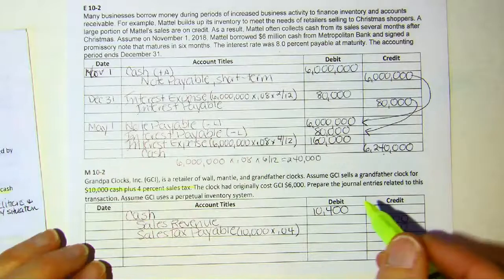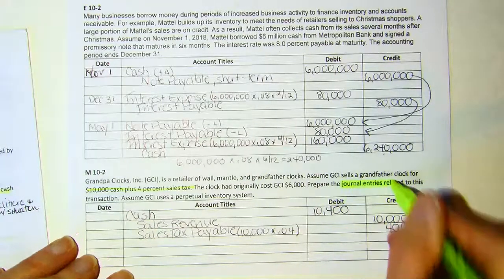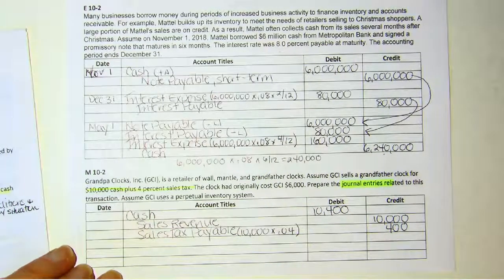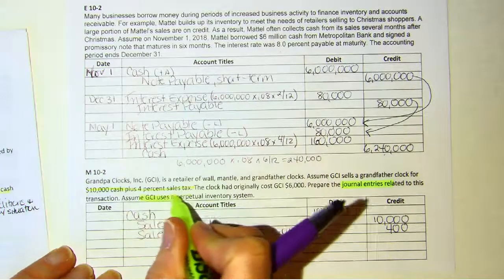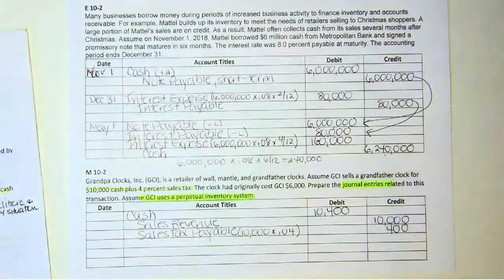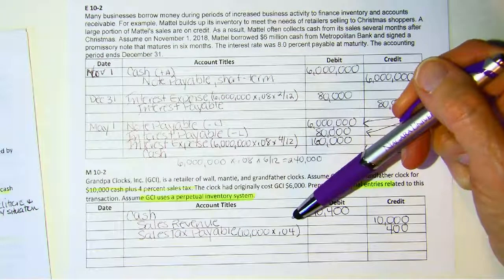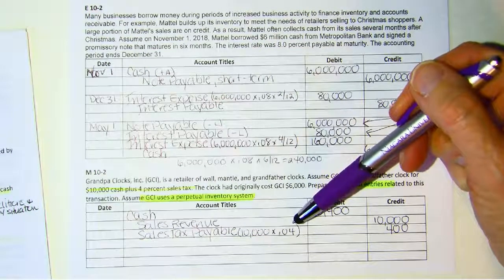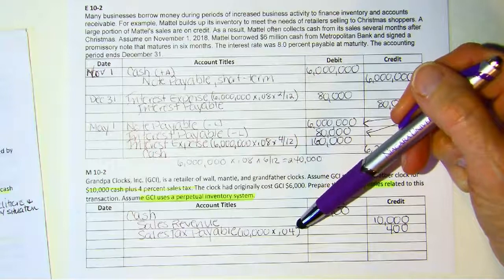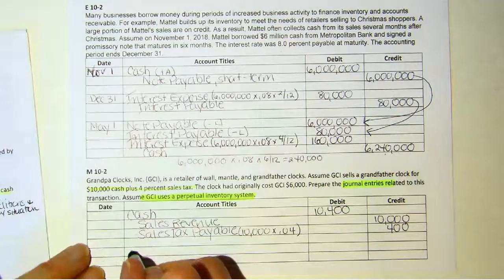They say prepare the journal entries. That's plural, right? And they tell us to assume GCI uses a perpetual inventory system. Remember, when you've got a perpetual inventory system, you have to record the sale at selling price, which we did, but you also have to take out of inventory the cost of what's been sold. So we have a second journal entry here.